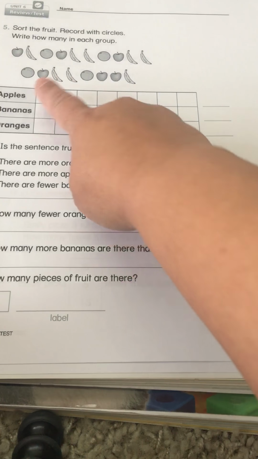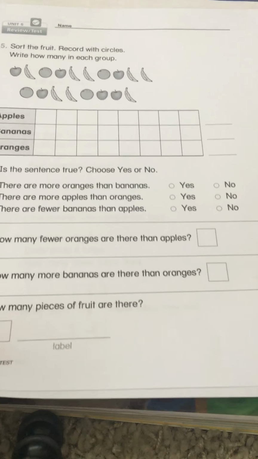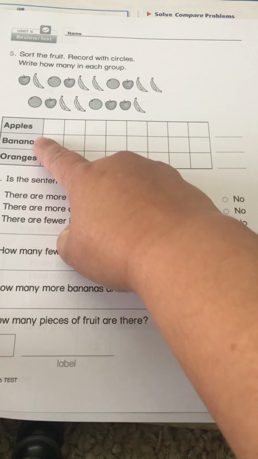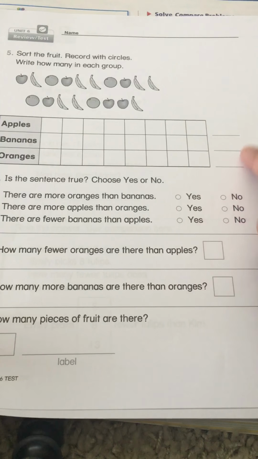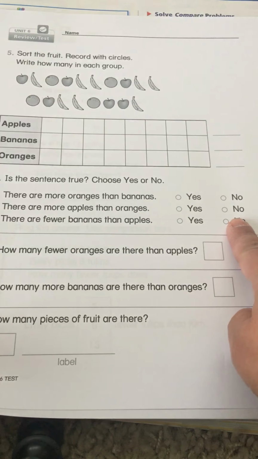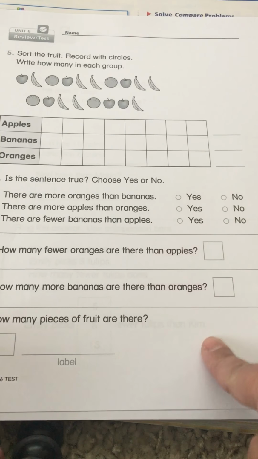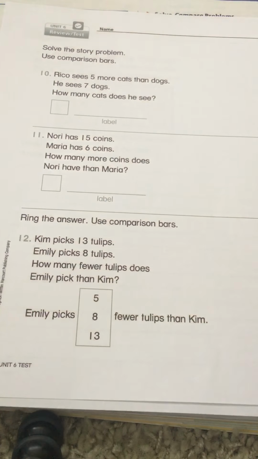Same thing on this page. They're going to count the fruit, the bananas, apples, and oranges, making circle drawings for each one, and then recording the total, and then using that information to answer the questions down below.